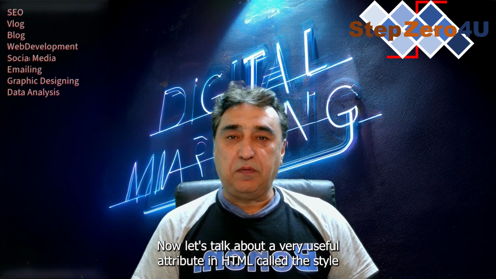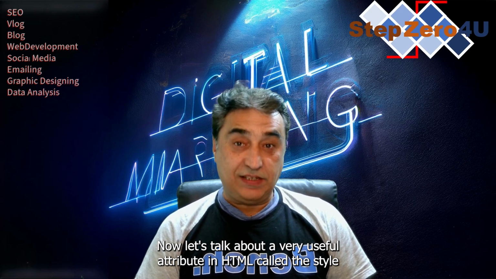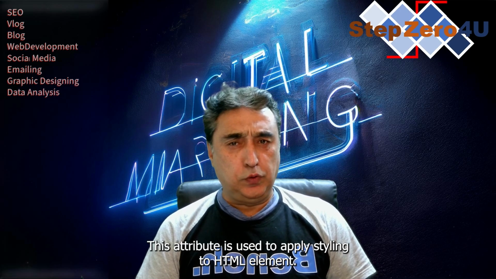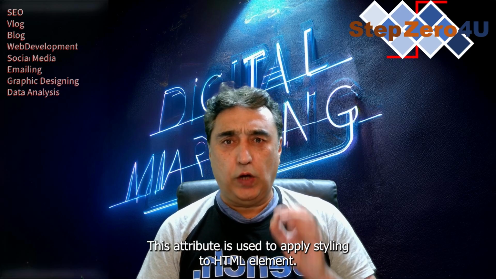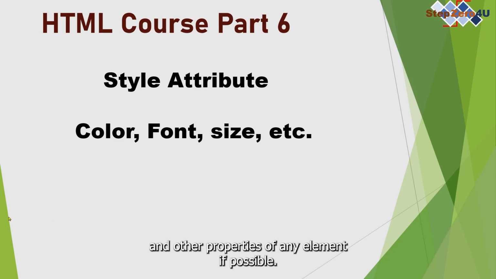Now let's talk about a very useful attribute in HTML called the style attribute. This attribute is used to apply styling to an HTML element. With the style attribute, we can change color, font size and other properties of any element, if possible.